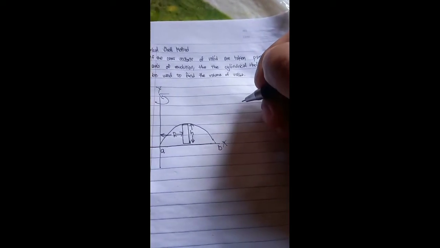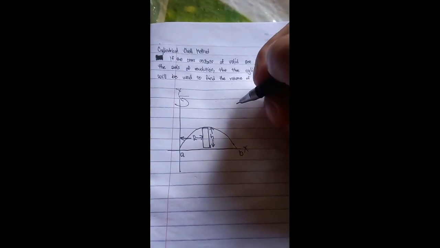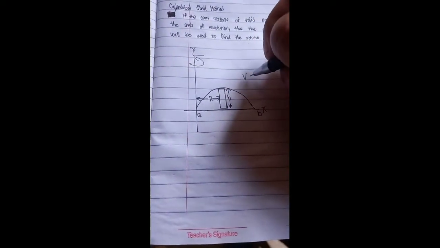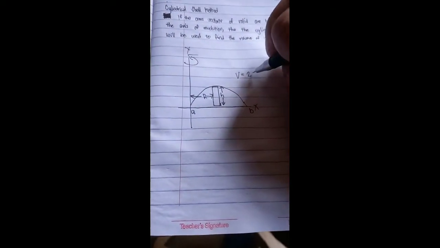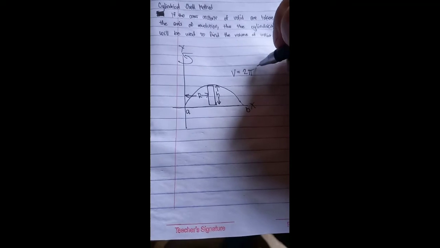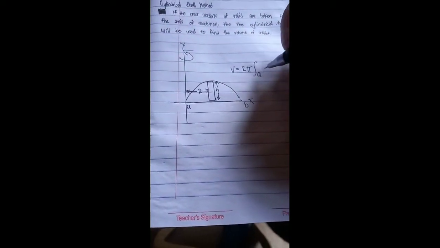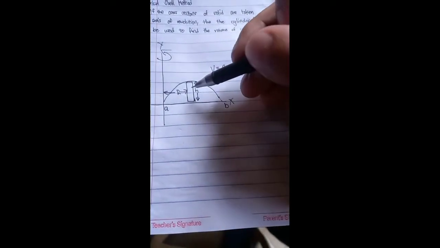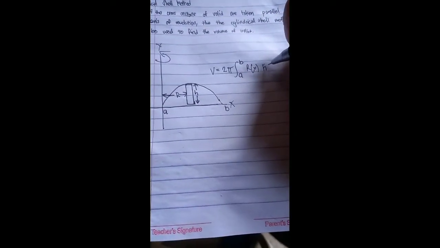Remember, using the shell method, we have a formula. This will be the formula: the volume is equal to 2 pi times the integral from a to b of the radius in terms of x, times the height, also in terms of x, dx. That is for when it is rotated about the y-axis.